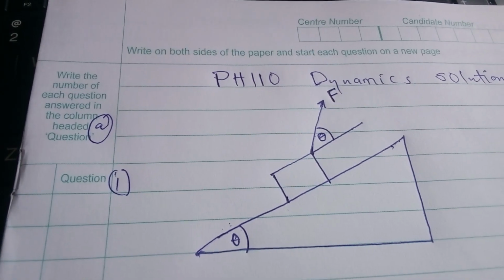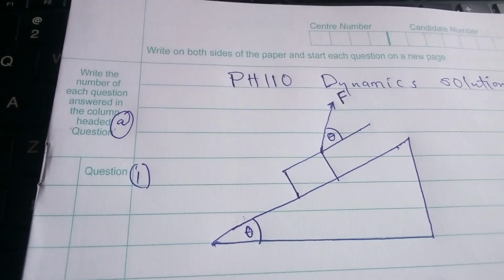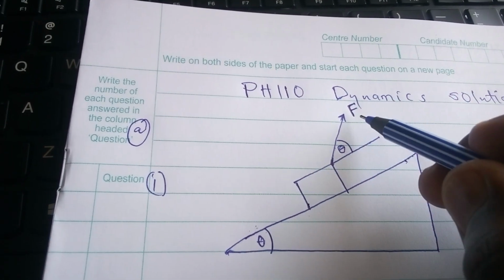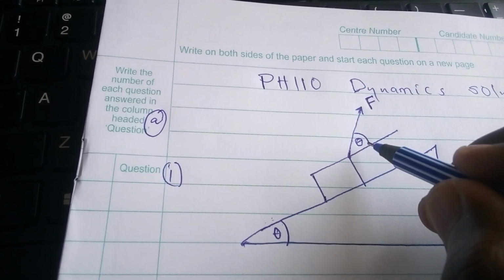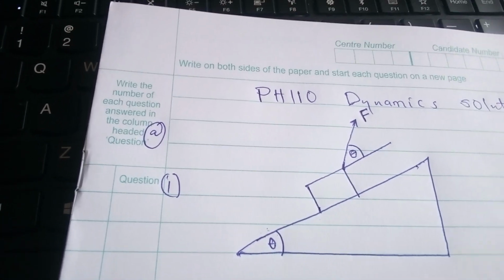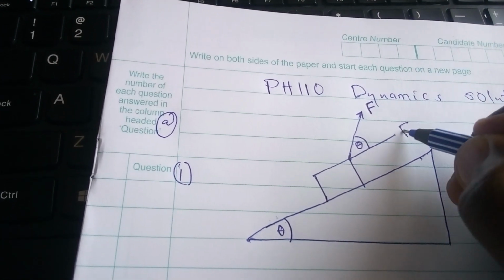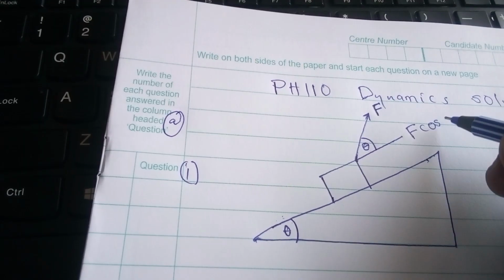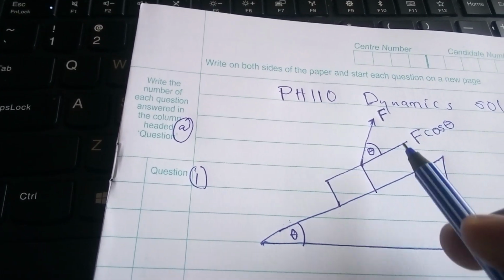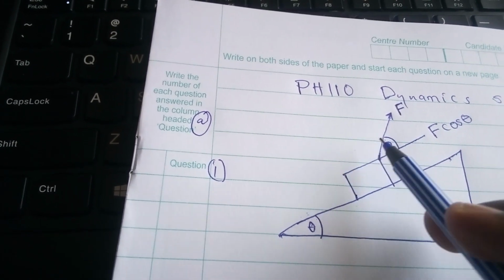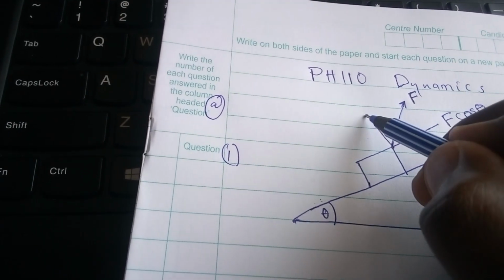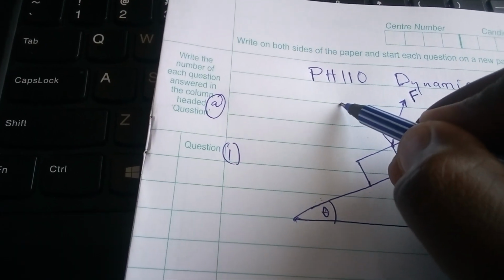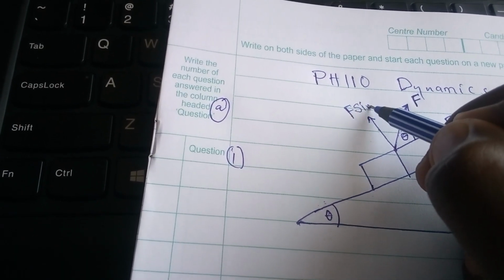When you resolve that force in the x-axis, since there is an angle, it should be F cos theta. And if you resolve it in the y-axis, another force acts upward, which is F sin theta.